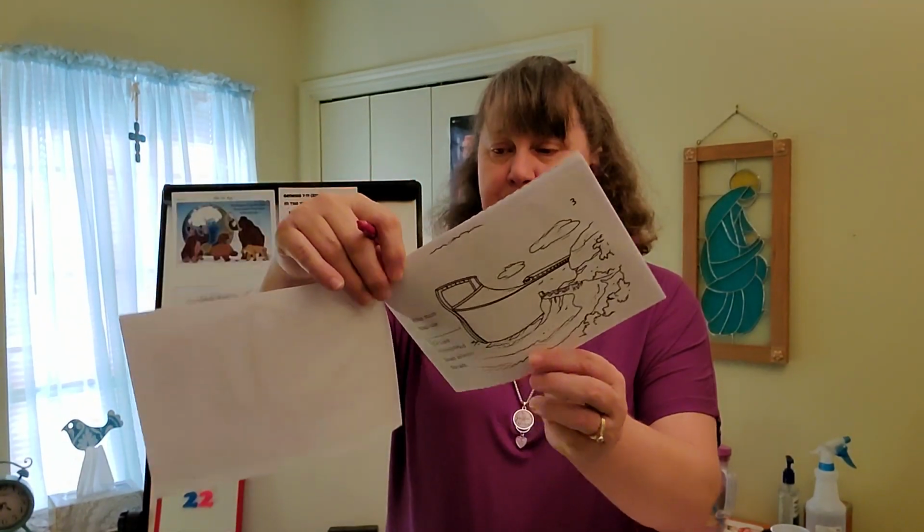Okay, number 3. Turn to page number 3. Looks like this one right here. After more than one blank, the Lord commanded Noah to leave the ark. Do you remember how long he was on that ark? More than a week, more than a month, more than a year. More than 1 year. After more than 1 year, the Lord commanded Noah to leave the ark. And you can color that picture nicely.